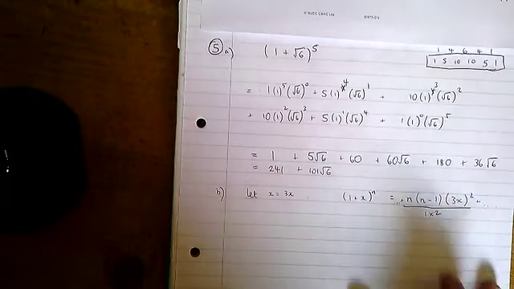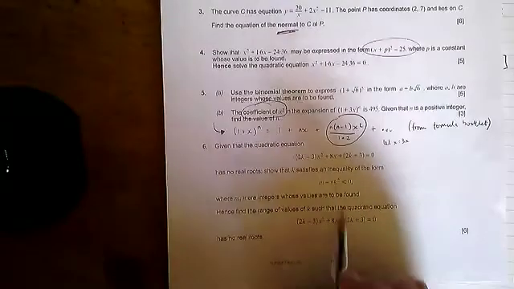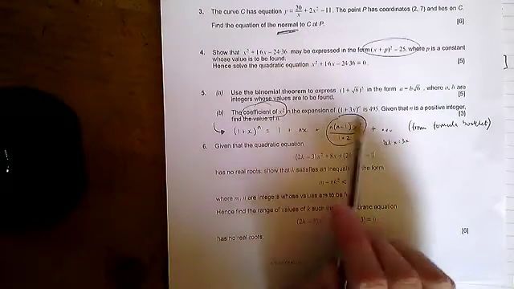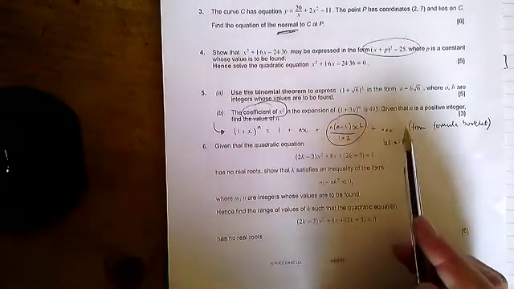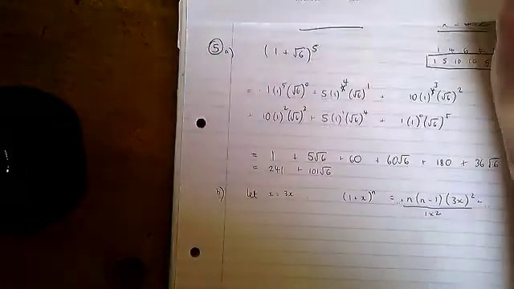and then plus dot dot dot to show that there were other terms, but I'm interested in that because it says the coefficient of x squared is 495. So once I get the coefficient, I just need to put that equal to 495 and solve it.